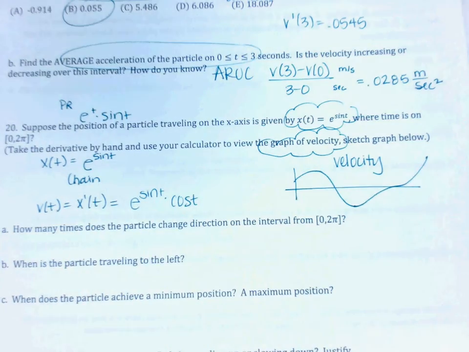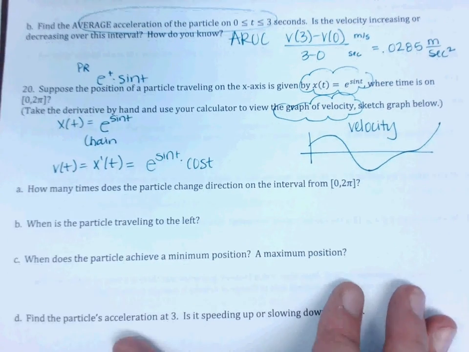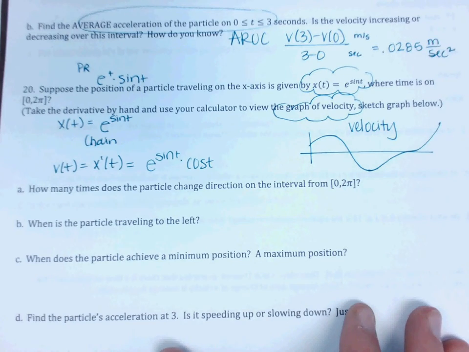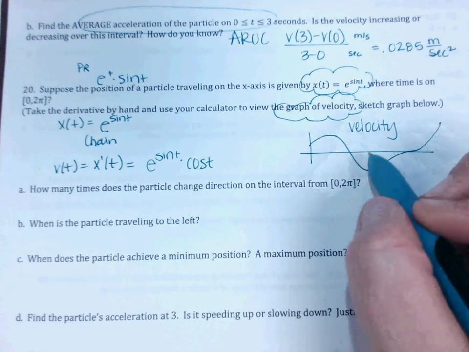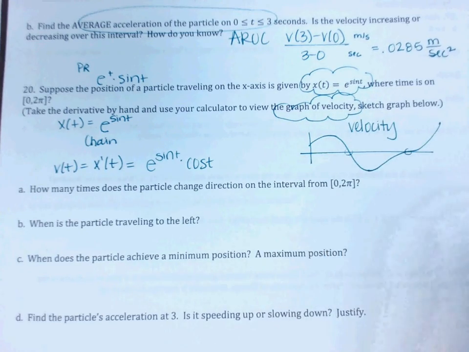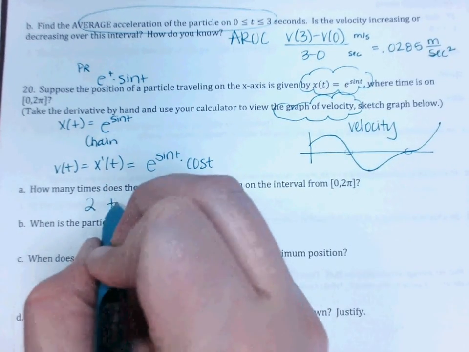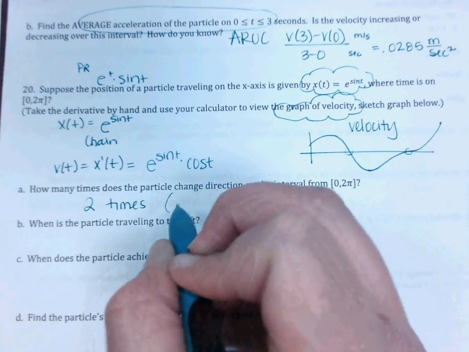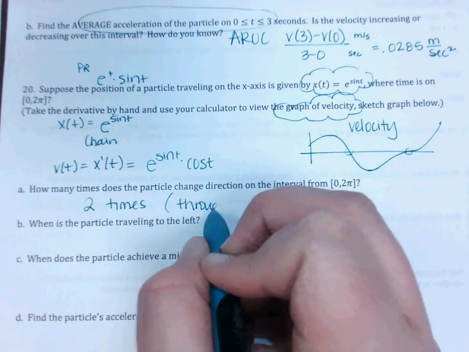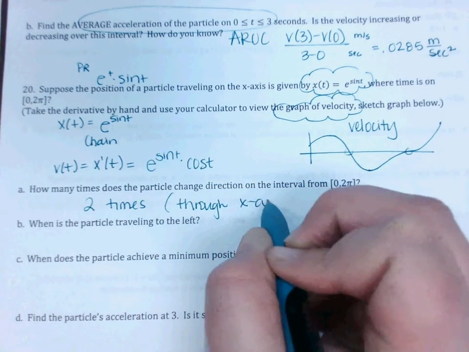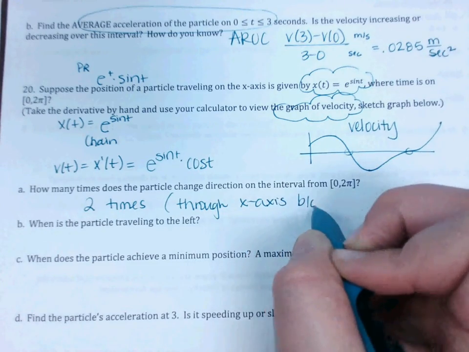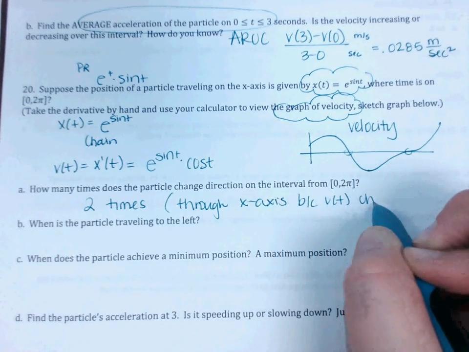Okay, once you sketch your graph, how many times does the particle change direction? What am I looking for in the graph? It crosses the x-axis. How many times does that happen? Twice. 2 times. And I'm going to put through x-axis because velocity changes sign.